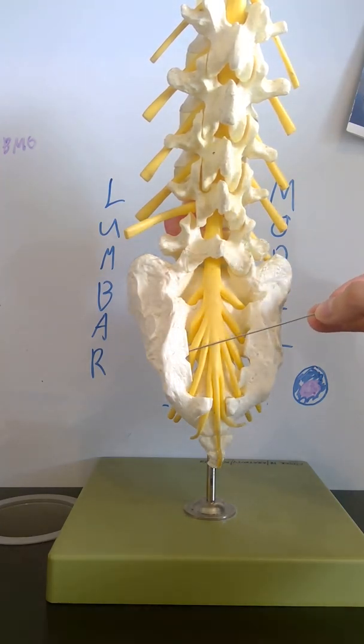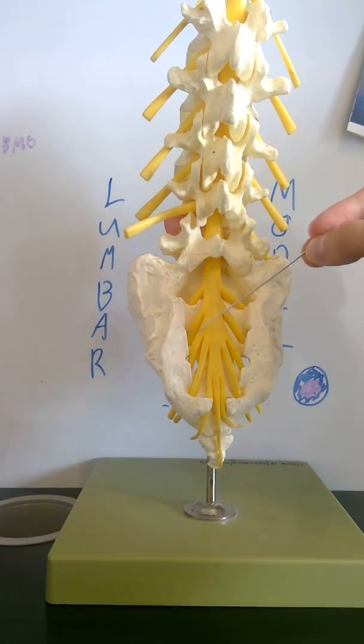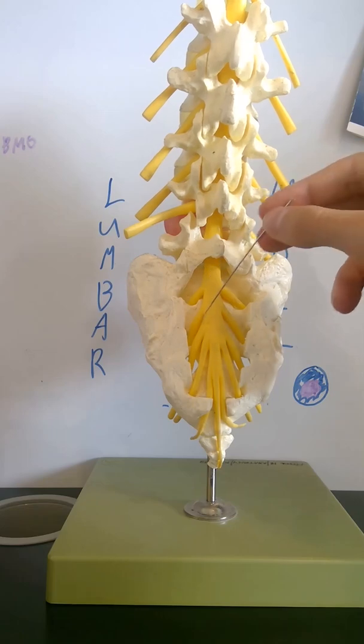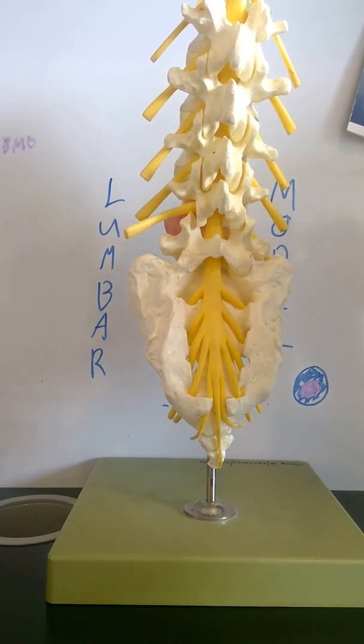Also from this posterior view, I'm going to jump back to the diagram, and we can see those spinal nerves protruding through the foramina here. So you can get a bit of appreciation for how that runs.